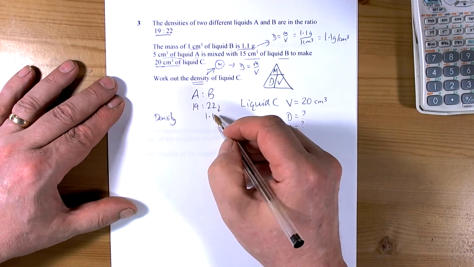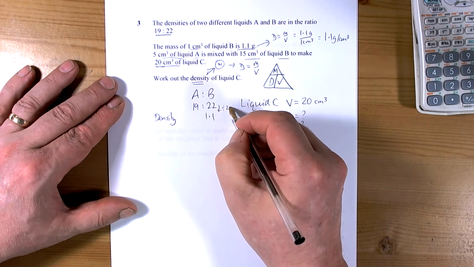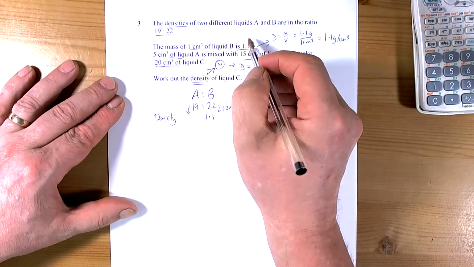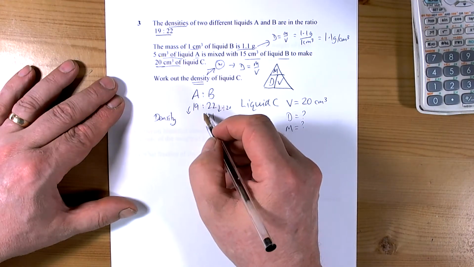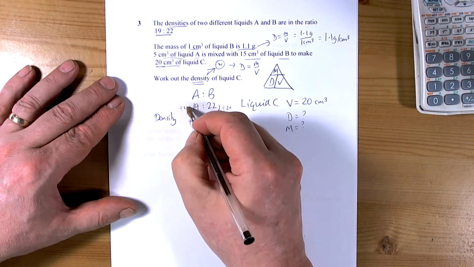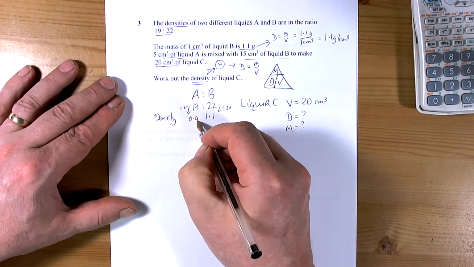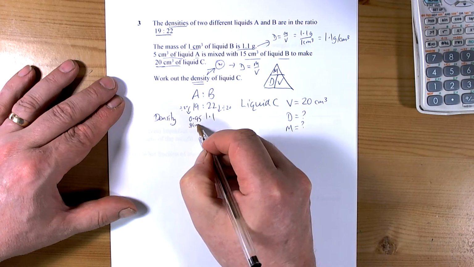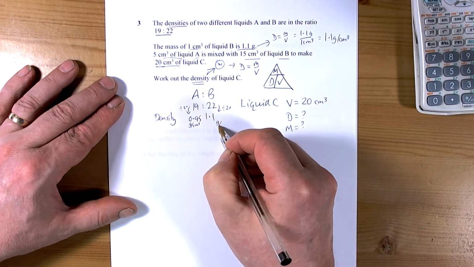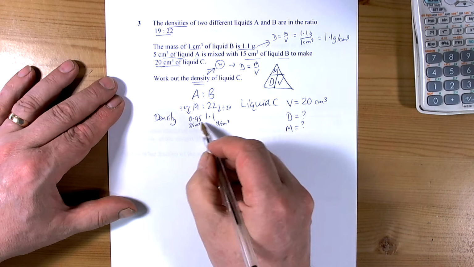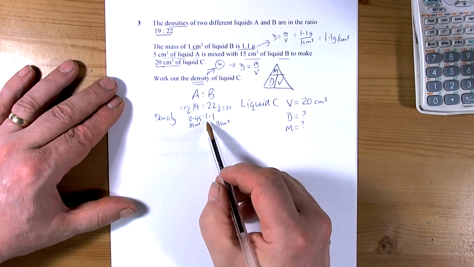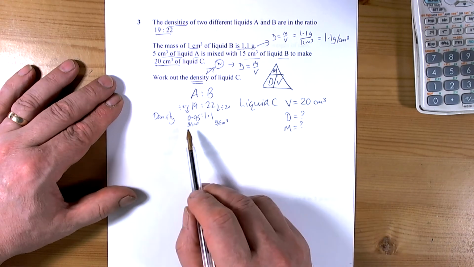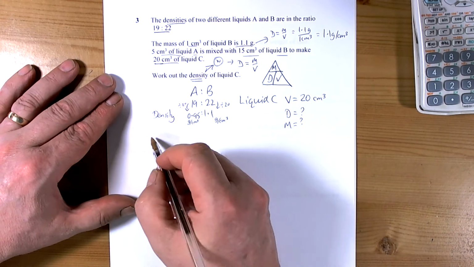Well, to get 22 to become 1.1, we had to divide by 20. So we're going to do the same here because they're telling us that the densities are in this ratio. So we're going to divide by 20, and that'll give us an answer of 0.95 grams per cubic centimetre. We don't normally write the units on the ratio itself, but because ratios have to have the same units, and this was grams per cubic centimetre, this will be grams per cubic centimetre.